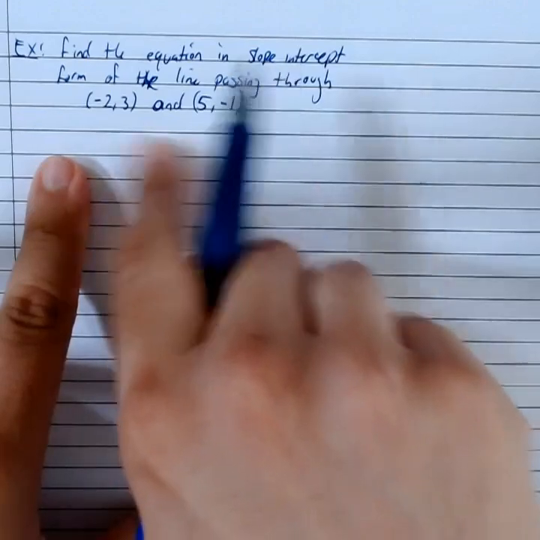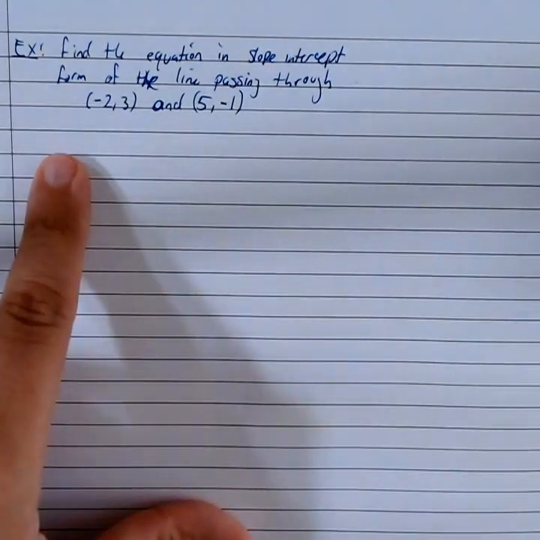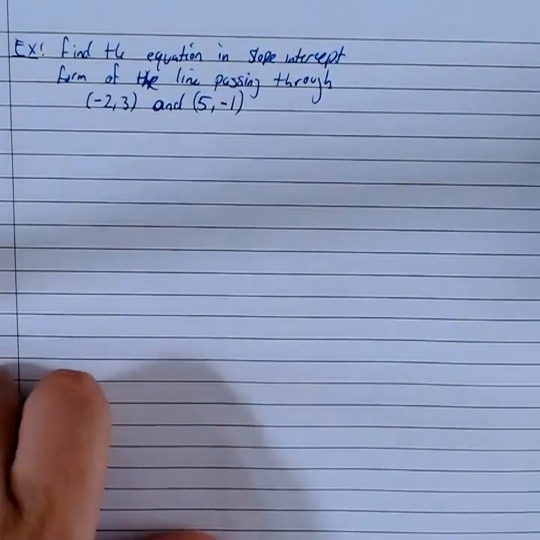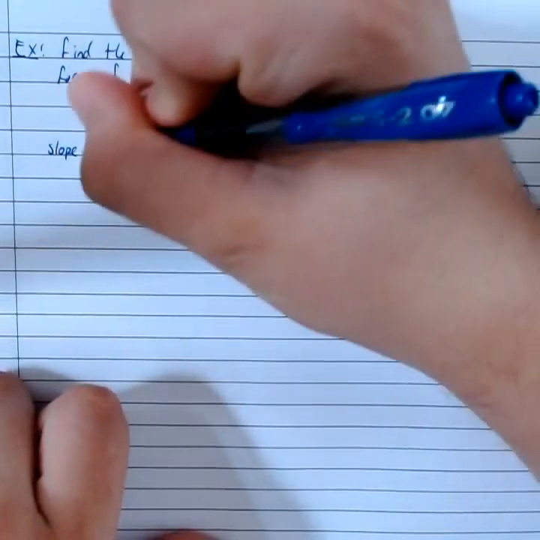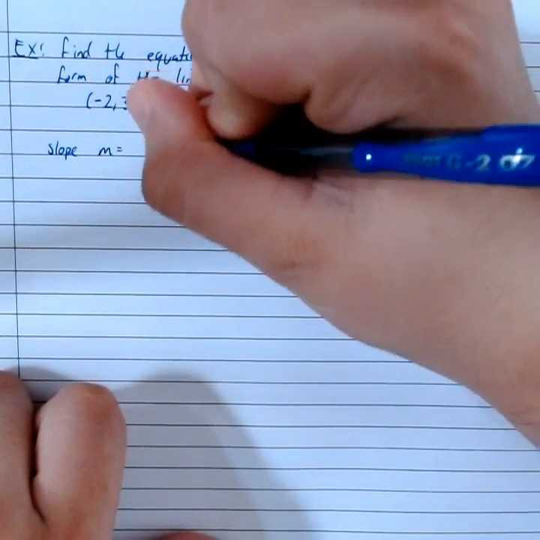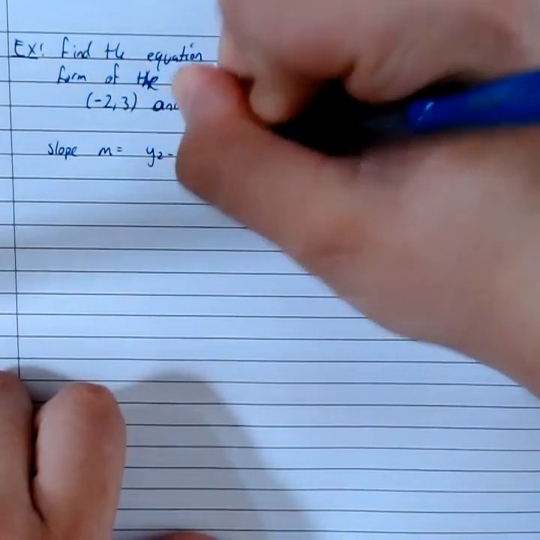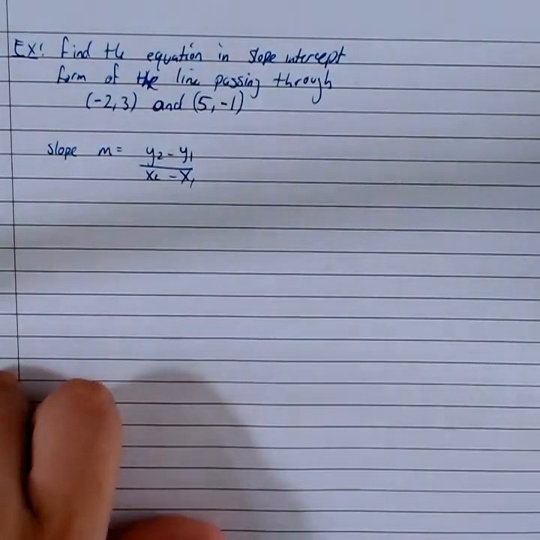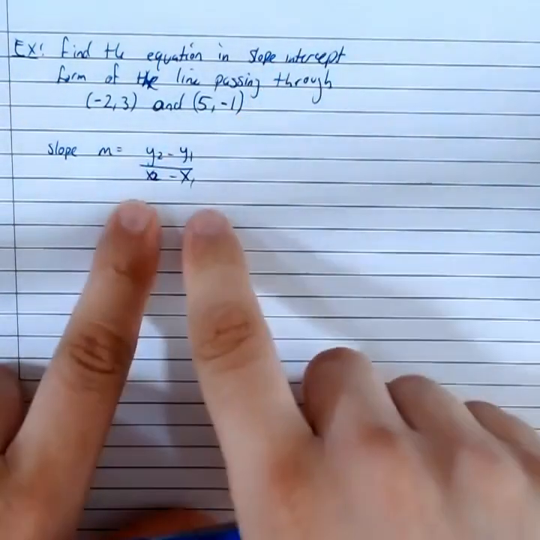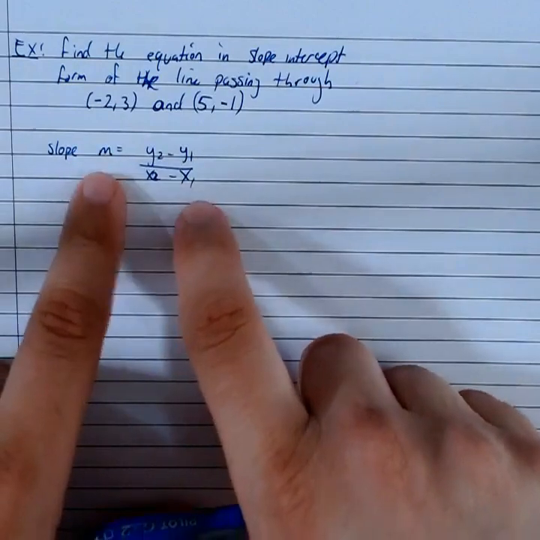If these both are points on our line, the slope is just going to be the slope from one point to another. So we can find that ourselves. Here, the slope, m, is going to be y2 minus y1 over x2 minus x1. That was our slope formula. That's the formula that tells us how to find the slope.